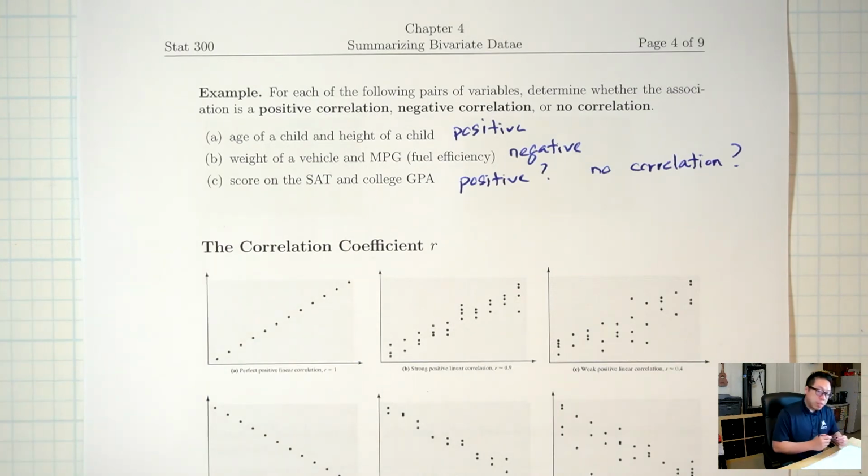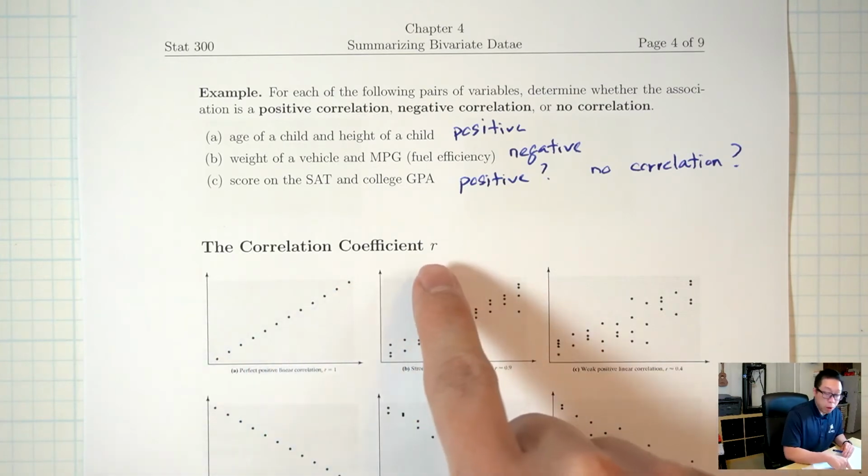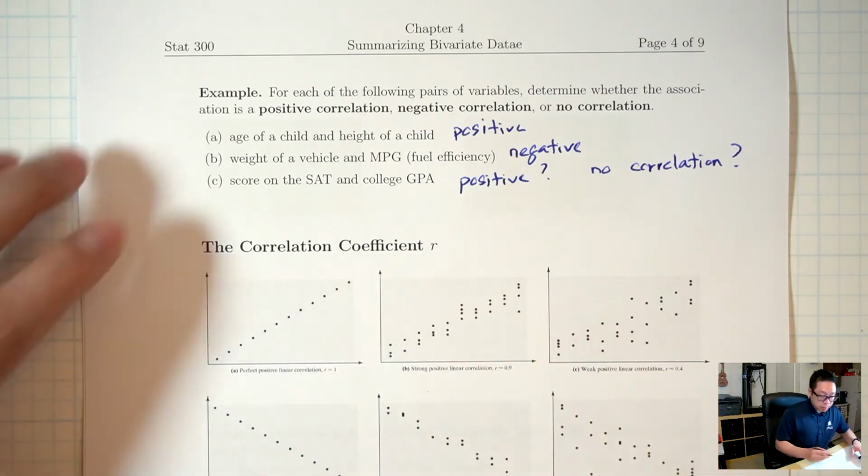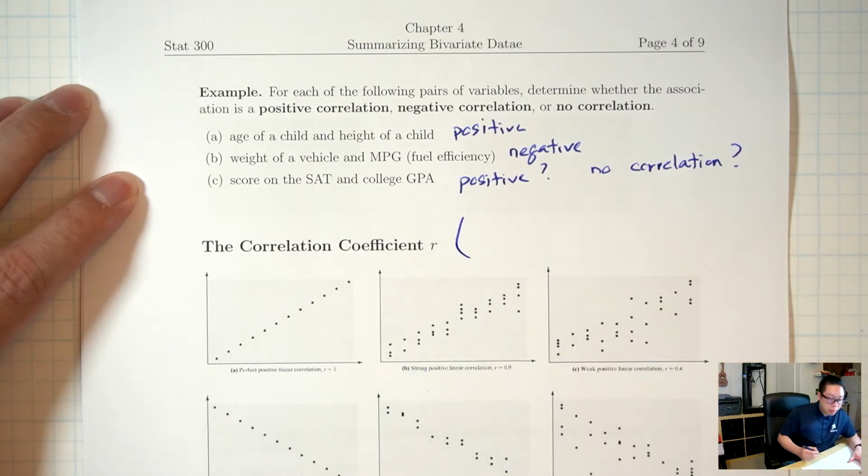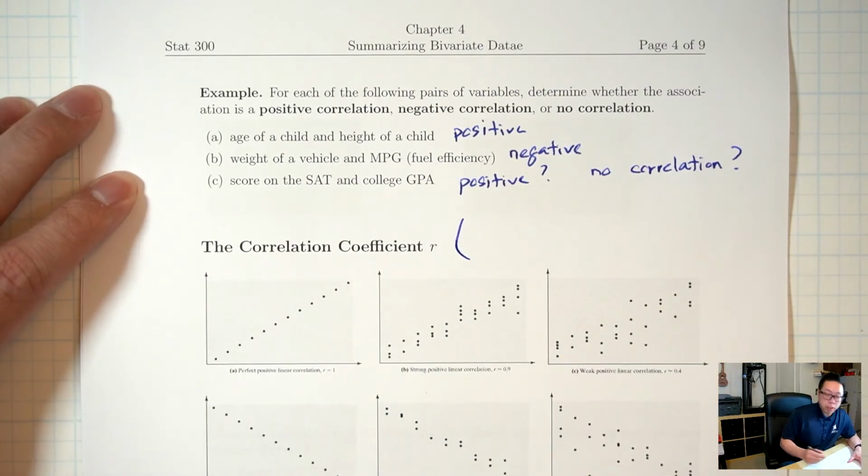Okay, next thing I want to talk about is the correlation coefficient. So the symbol is R, and this is a number that's going to measure the strength and direction of a linear correlation.